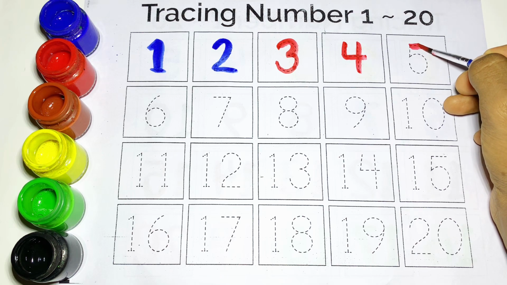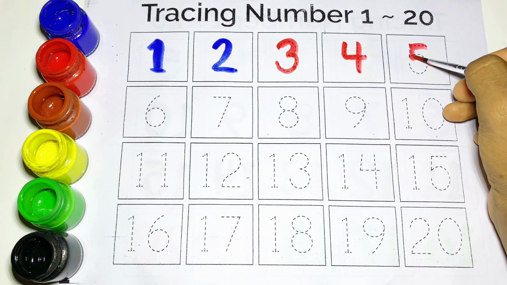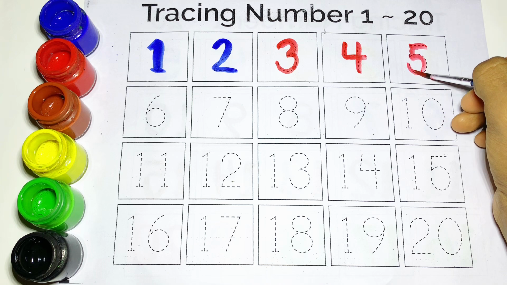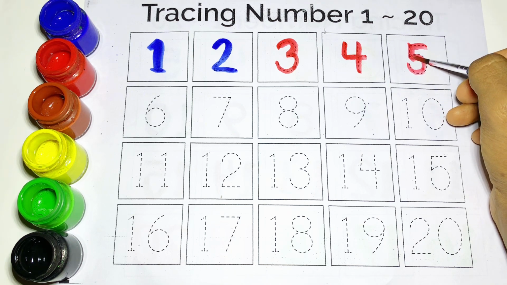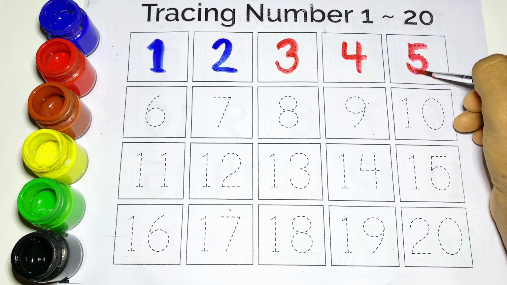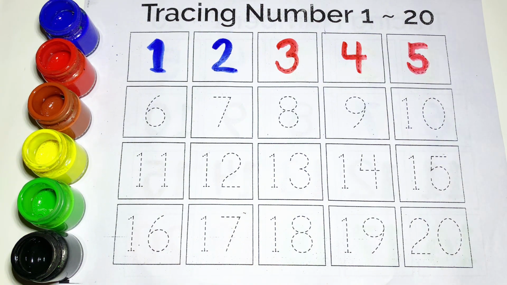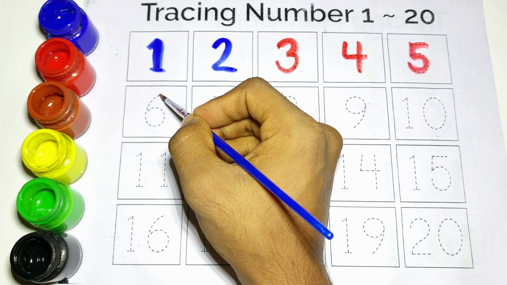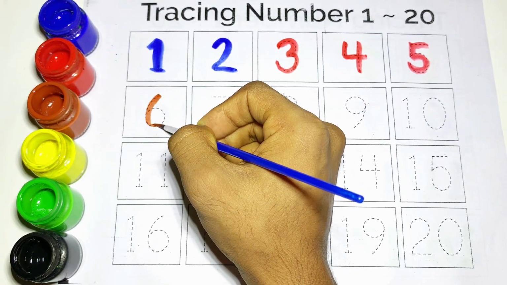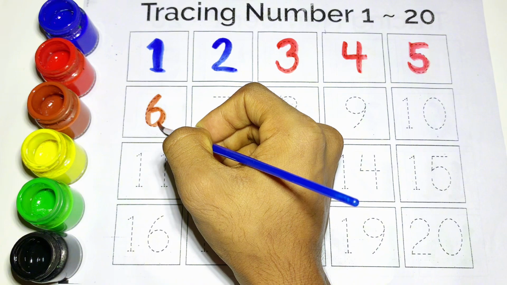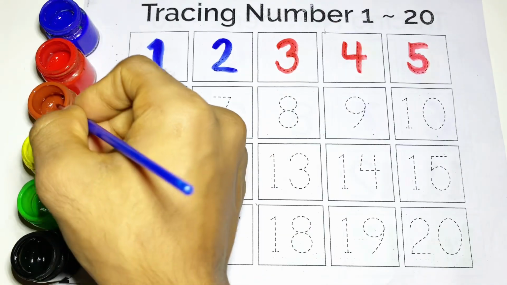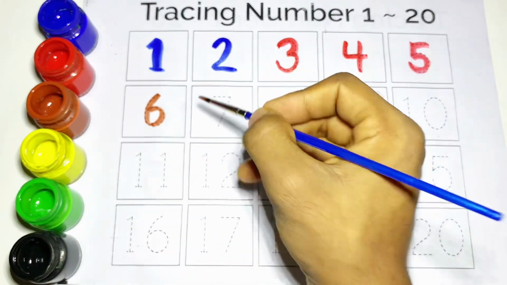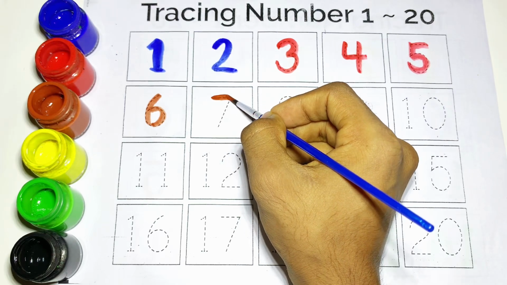5, and again use red color. Kids, now you draw 6. The number 6, and use brown color. Kids, now you draw 7 and again use brown color.